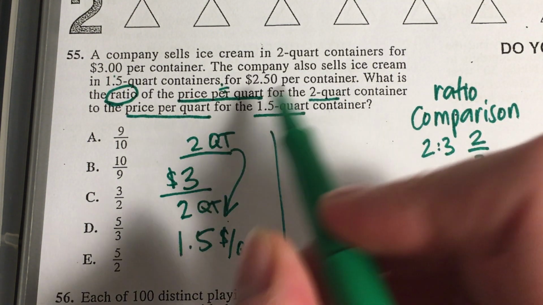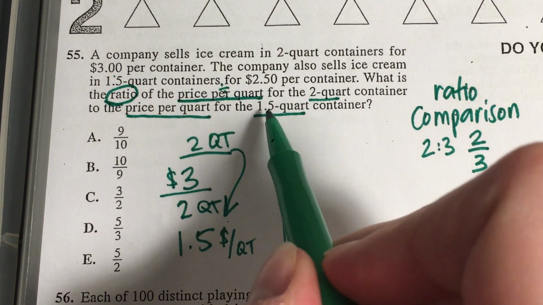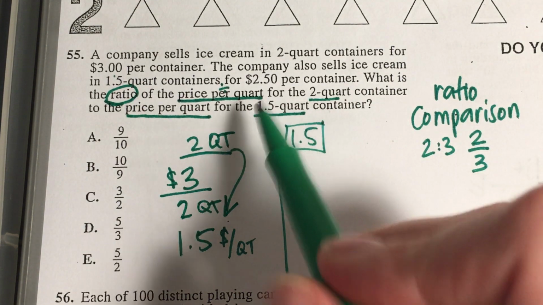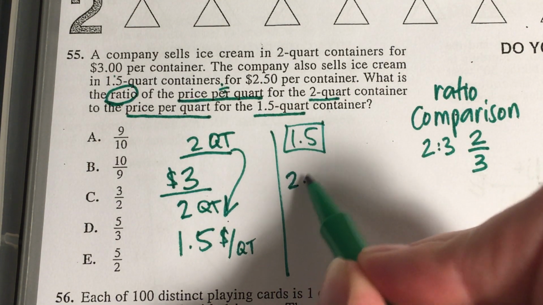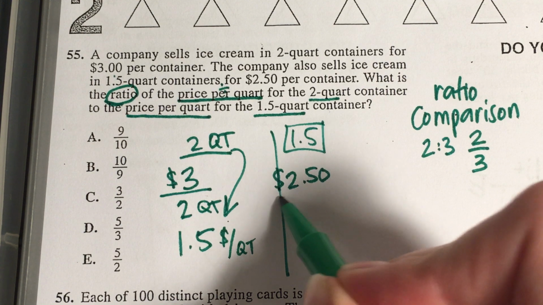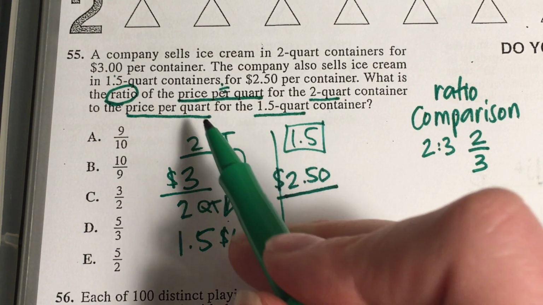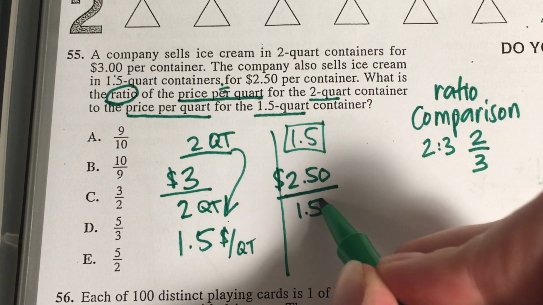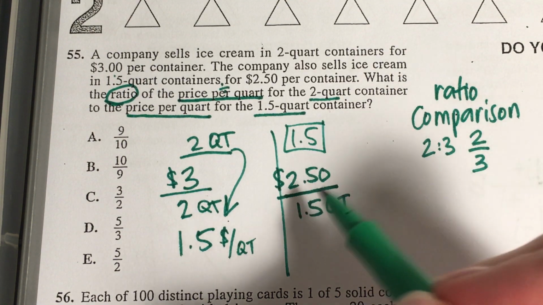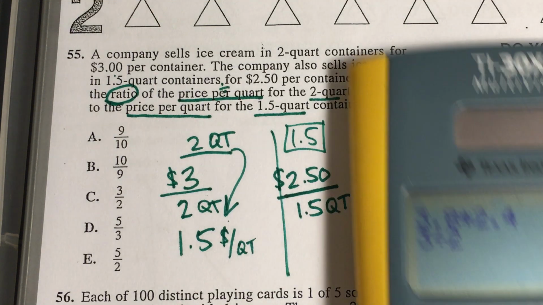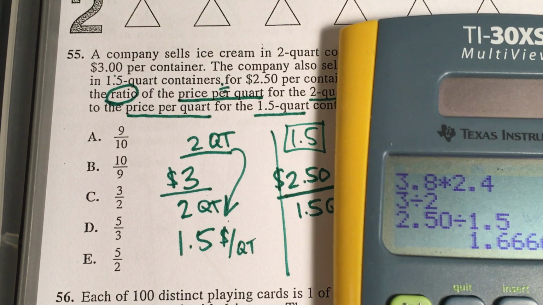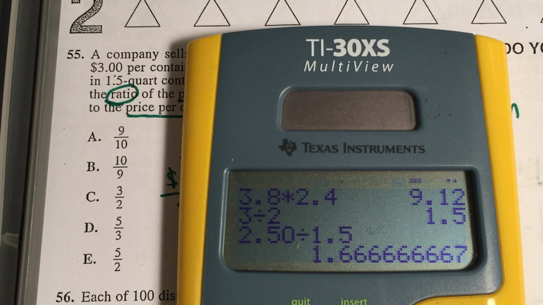Right? And then it also asked me for the price per quart for the 1.5 container. So for the 1.5 one, it costs $2.50. That's my price. Per means division, and quart is the size, so 1.5 quart. I would go back to my calculator and type in 2.5 divided by 1.5, and I get 1.66666.